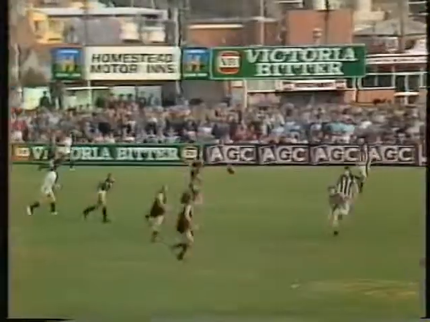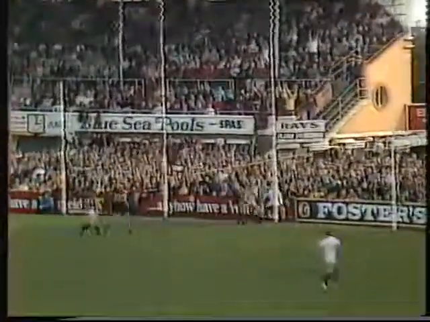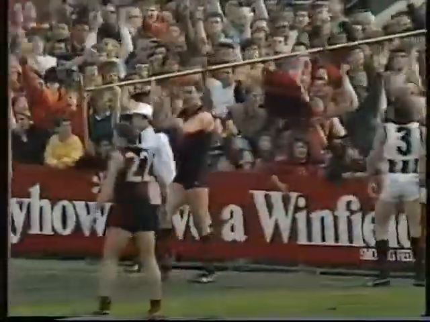Breaks clear. Handball wide by Keane to Folds. Folds kicks. Not bad. A goal. What a goal by Folds.